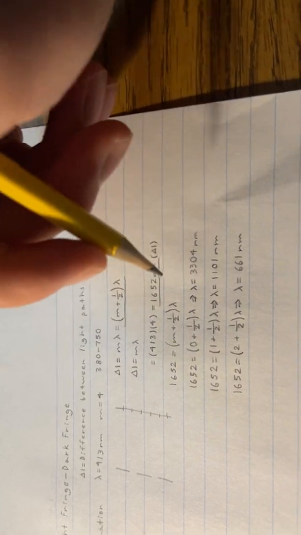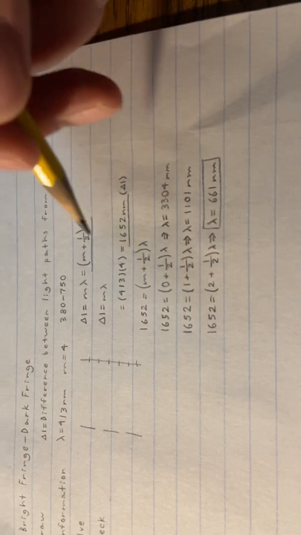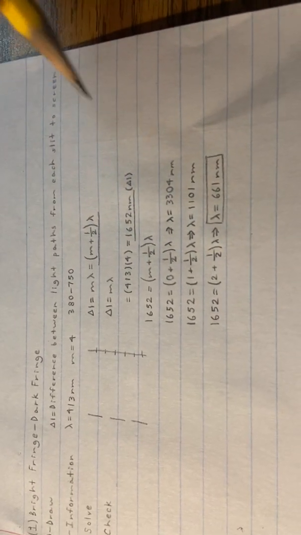So after only 3 iterations, we know that this is the wavelength that we want. This right here is the longest wavelength of visible light that would produce a dark fringe at the same location, in this case being 1652, as the bright fringe.